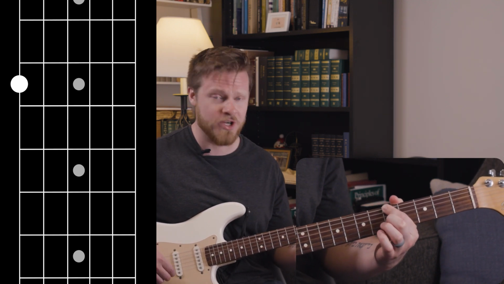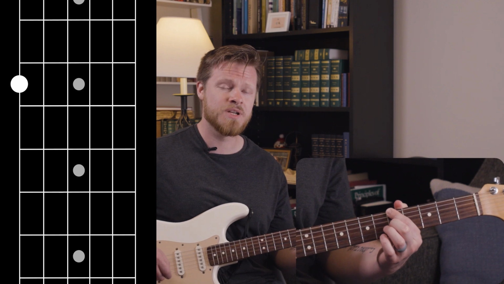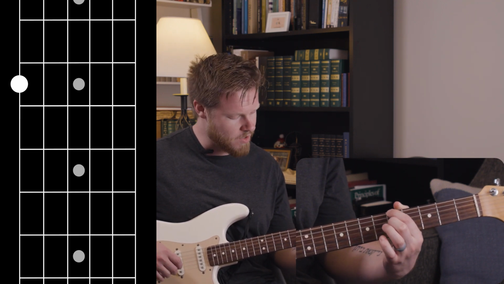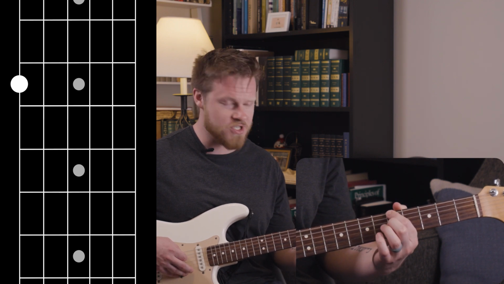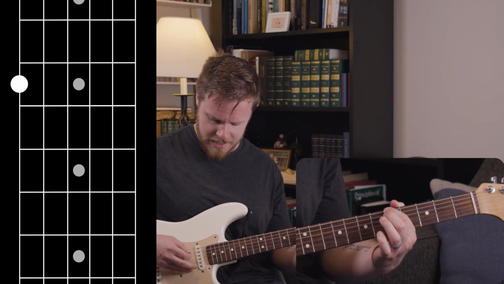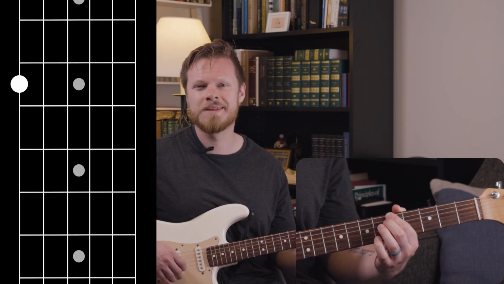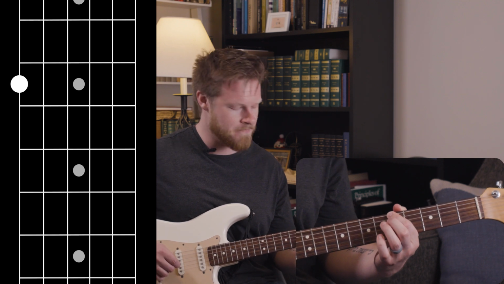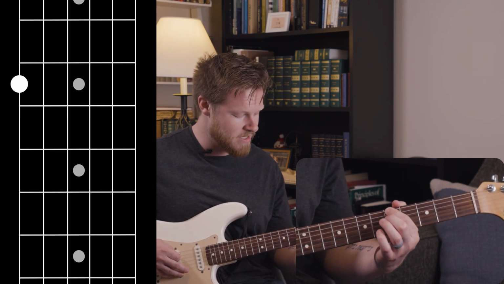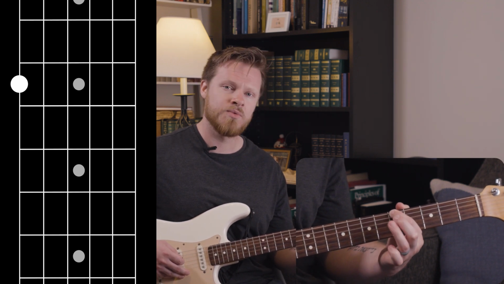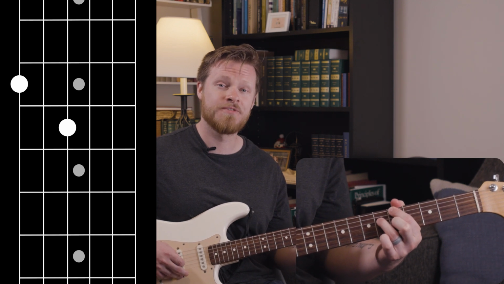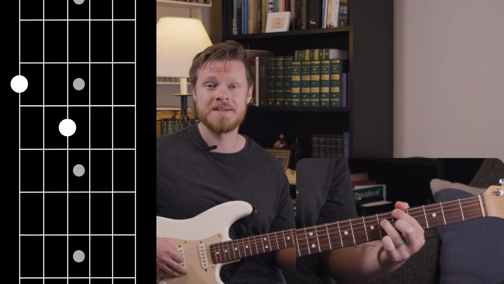Now I've got my first finger pressed down, and I'm actually going to skip over my 5th string, which is a little interesting, but I'm just going to touch it with my first finger, not press it down, but touch it so that when I pluck it with my pick, nothing really rings out. It's kind of a dead string. So I've got my first finger pressed down on the 5th fret, a dead string. My ring finger is going to grab the 6th fret on the 4th string, and that immediately is my 7.